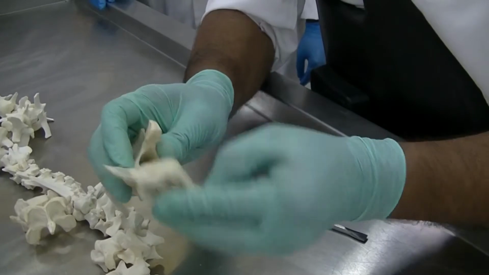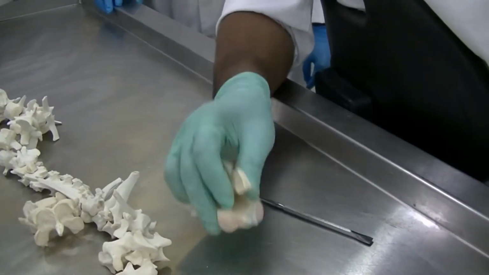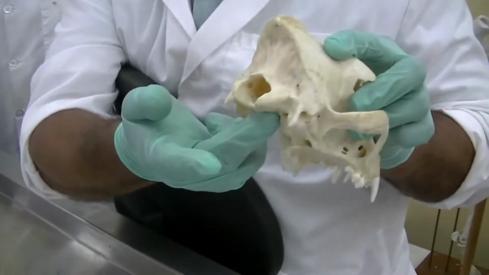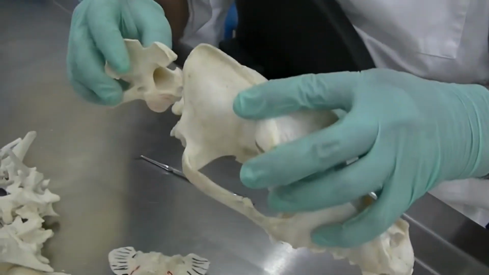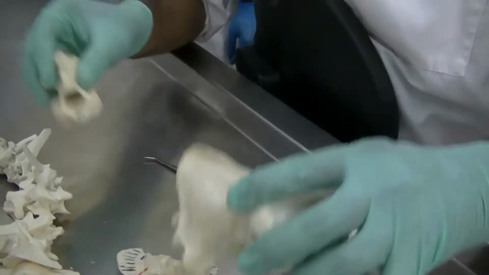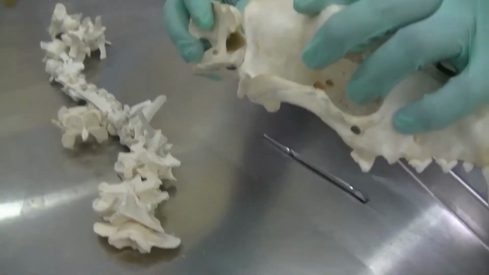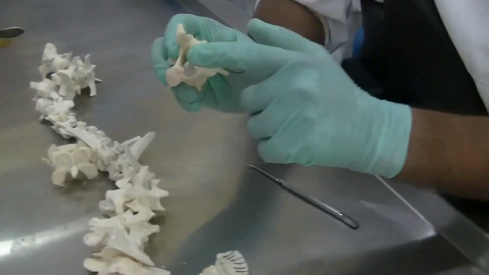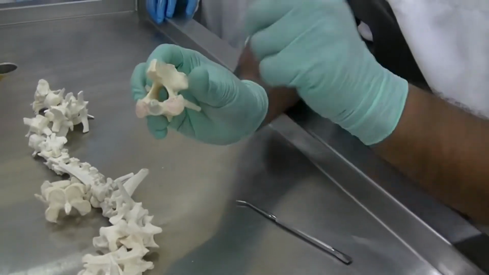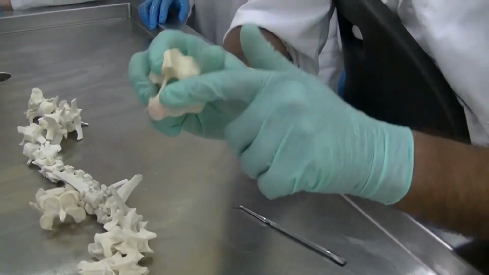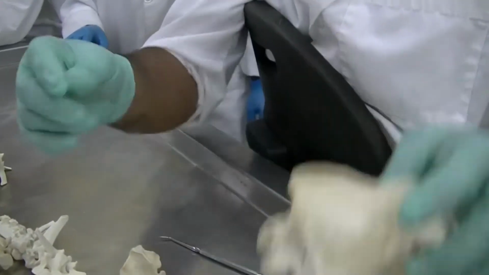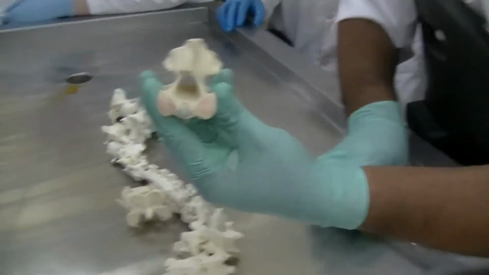There are ligaments present between the odontoid process and the base of the occipital bone, or basioccipital bone, right here. Those are going to connect these two bones to each other, and in between you have the atlas. Both of these joints are stabilized by these ligaments, like the apical ligament and the alar ligaments. Those are present from the dens to the base of the occipital bone.